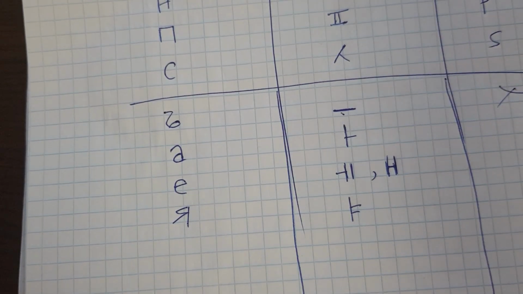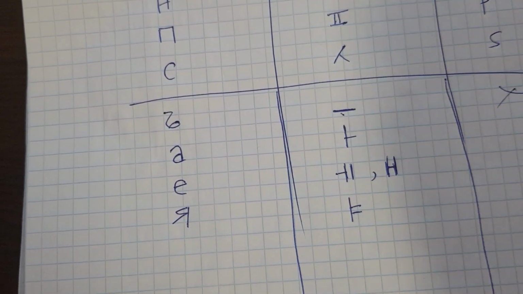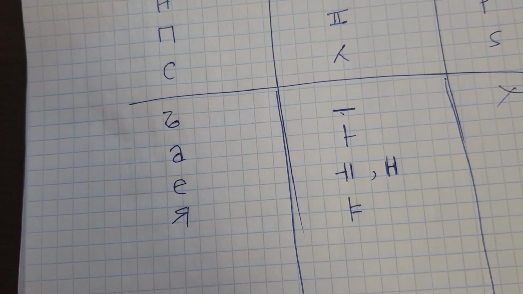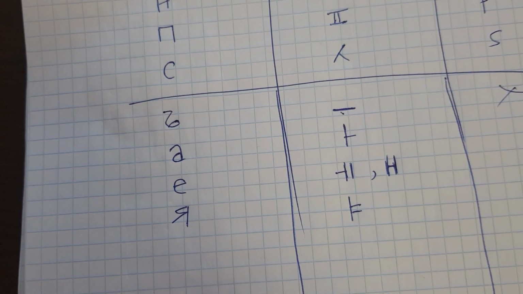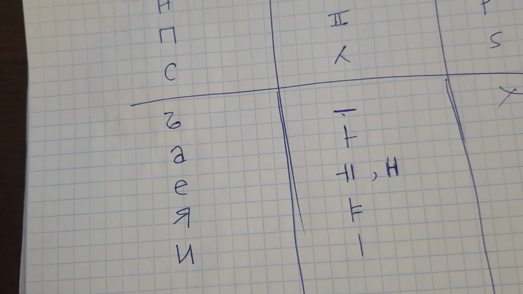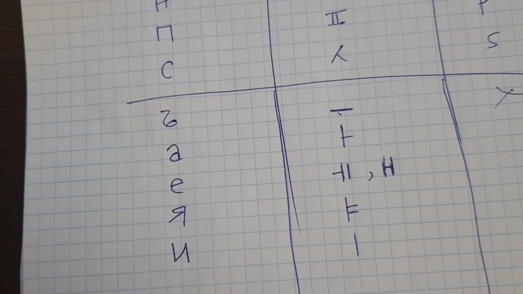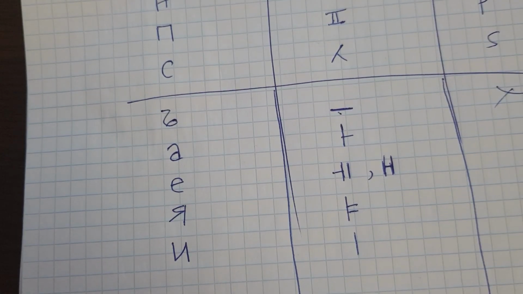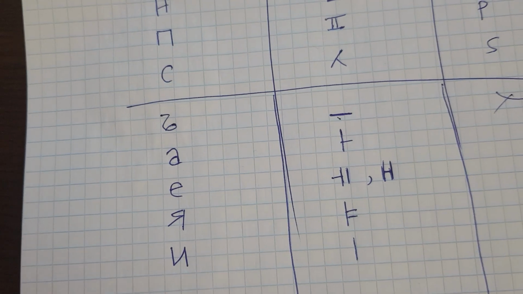And let's do E. Okay, so if you memorize these, this is not all, obviously. There's more, maybe 3 or 4 or 5 times more than this.